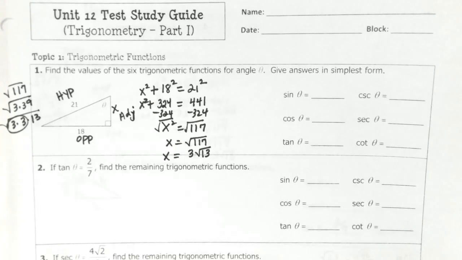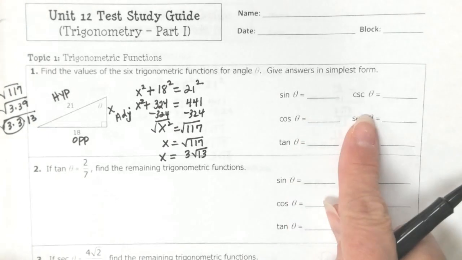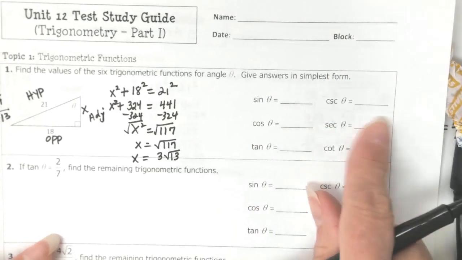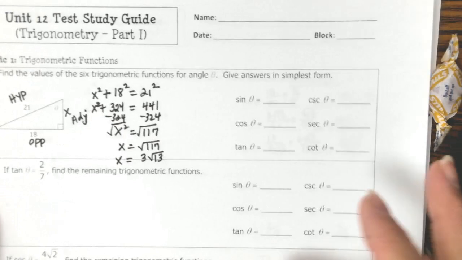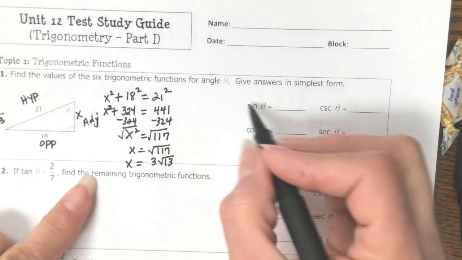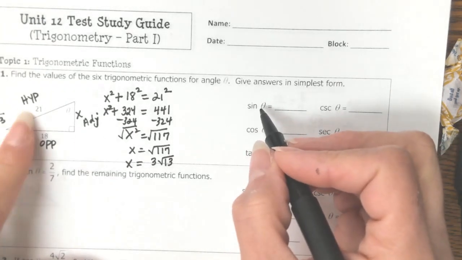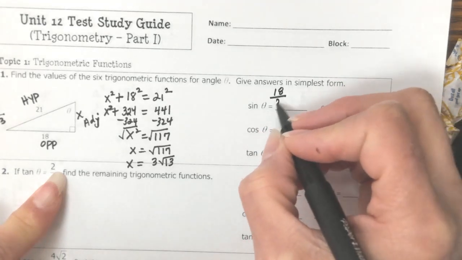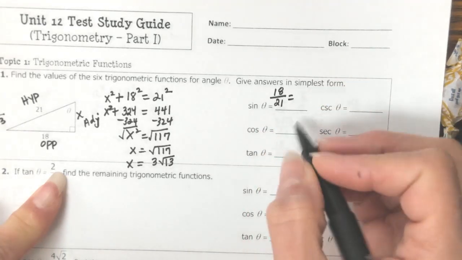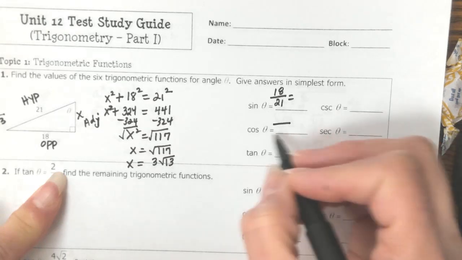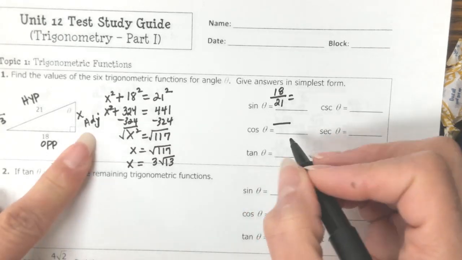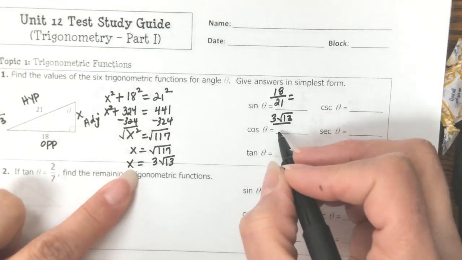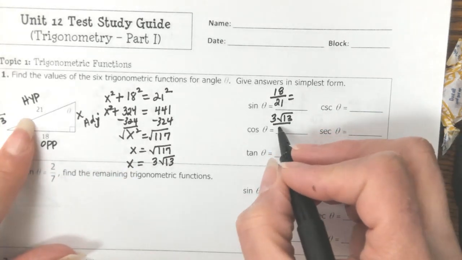Now looking at filling in your ratios, and it does say simplest form. I'll write them and then we can reduce. But your sine is your opposite over hypotenuse. So it's going to be 18 over 21. Your cosine is your adjacent, which is 3 radical 13 over hypotenuse, 21.